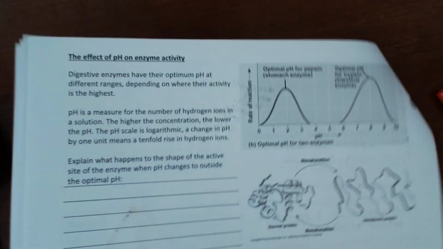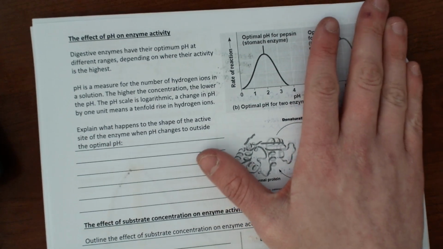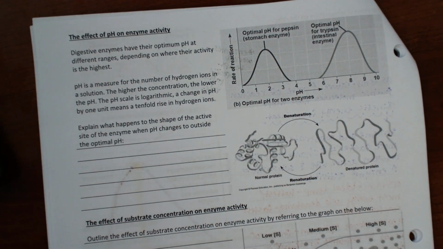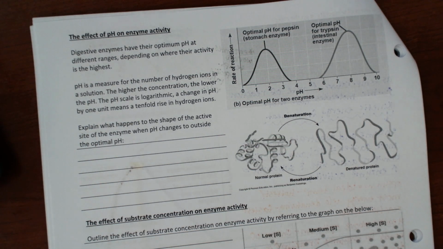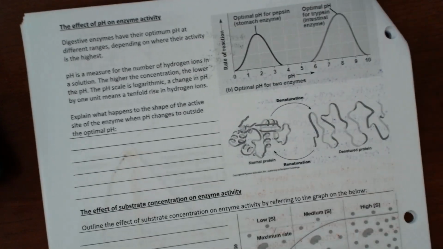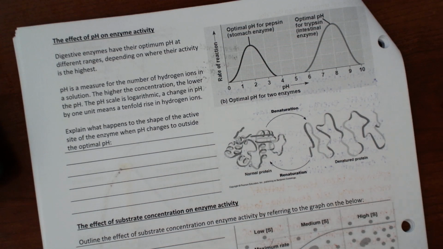On to the next page, where we talk about pretty much the same thing, but with pH. It works slightly differently than temperature. Instead of it being about molecule movement, it's really about the denaturing of your enzyme. So again, this top part is just talking to you about how different enzymes have different optimums for what they're used for.